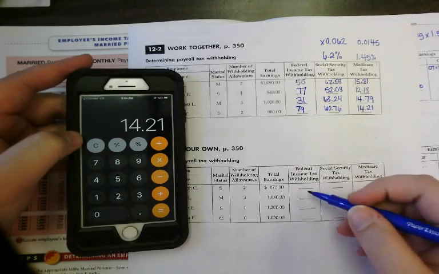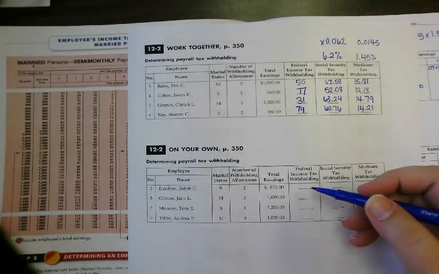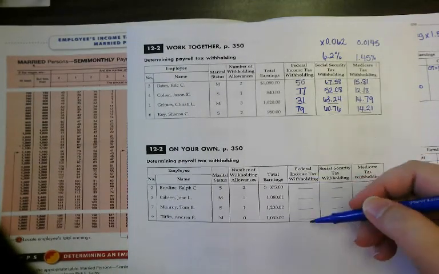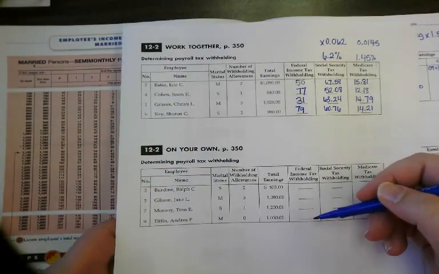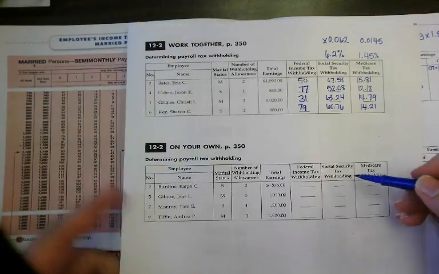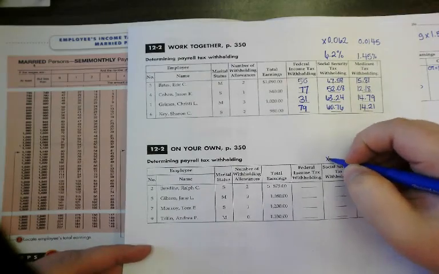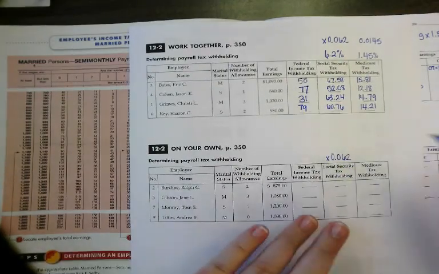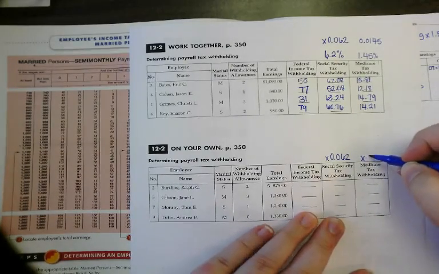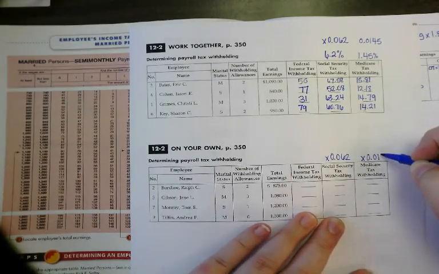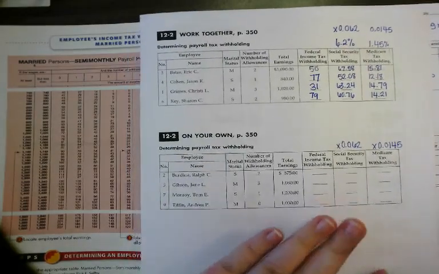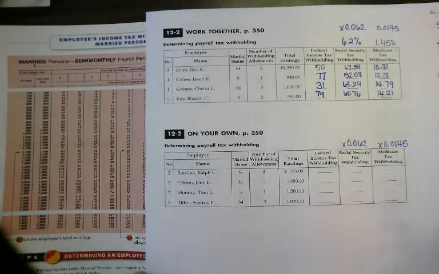Since I only have the textbook, and I don't have a class set of these textbooks, we're going to go ahead and go through these federal income taxes, and then you guys can calculate the rest. So just remember that Social Security is multiplied by 0.062, and Medicare is multiplied by 0.0145. All right, since we're on the married page, we're going to do the married people first this time.